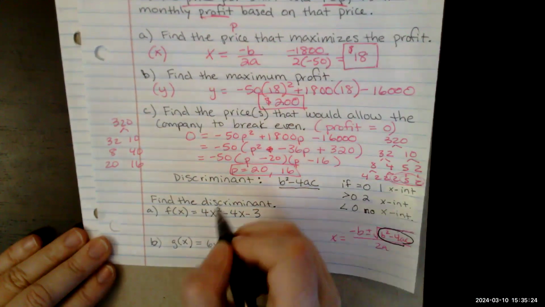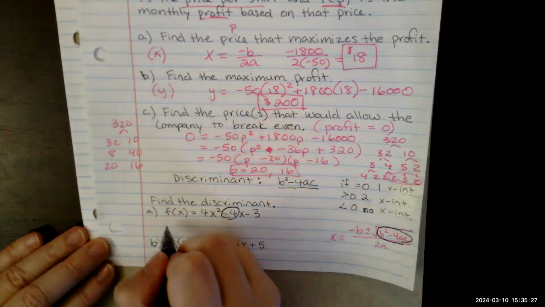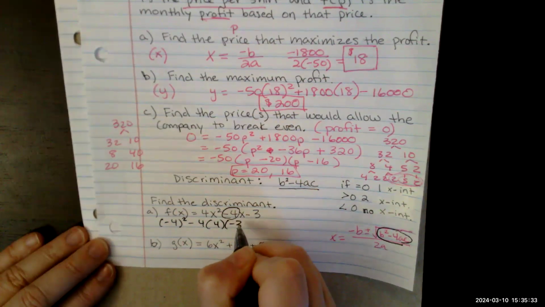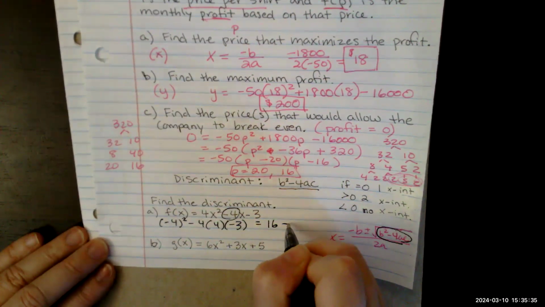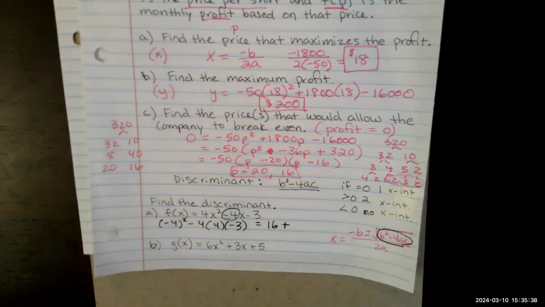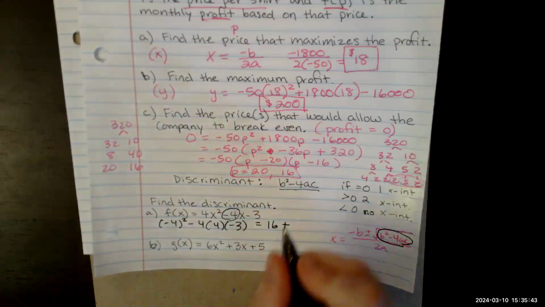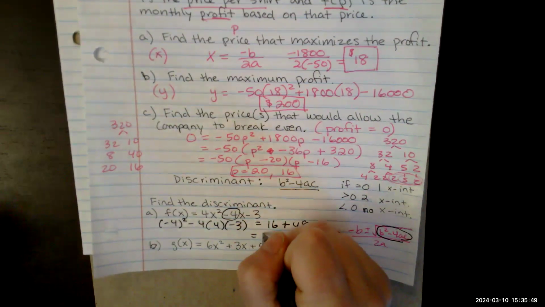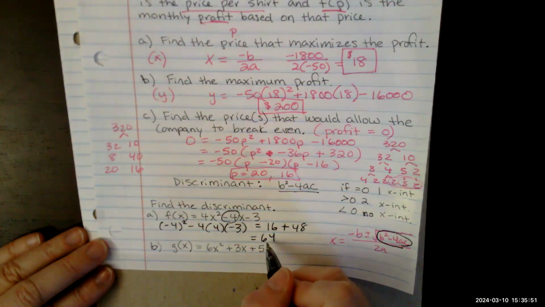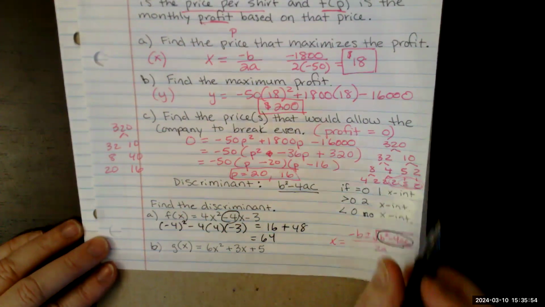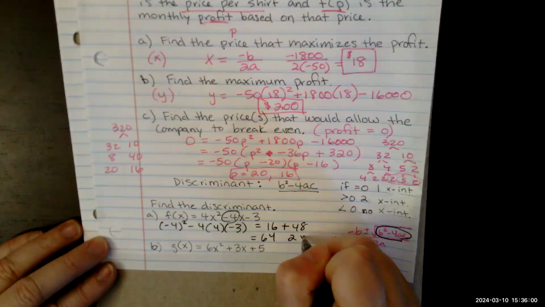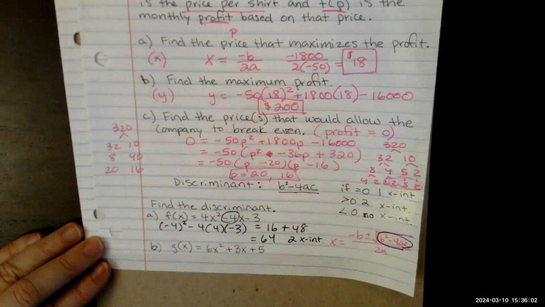So the question would just say, find the discriminant, and then maybe tell what it means as far as how many x-intercepts. So here's my b. So b squared minus 4ac, I get 16 plus whatever 16 times 3 is, 48. So I get 64. Since that is a positive number, and that's all I need to know, it's positive, it means I have 2 x-intercepts in my problem.